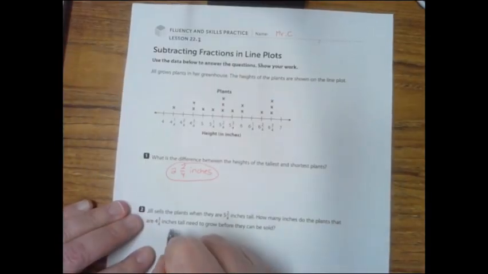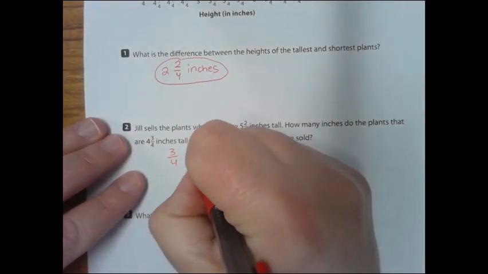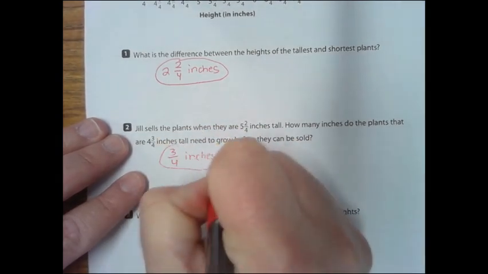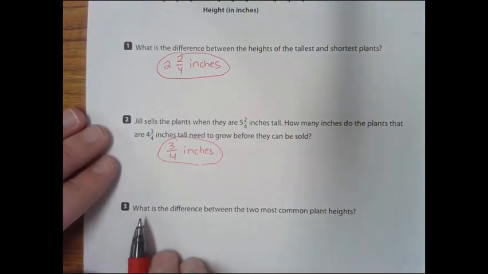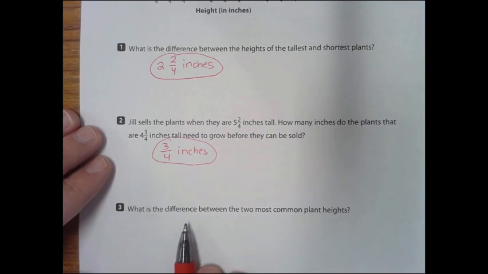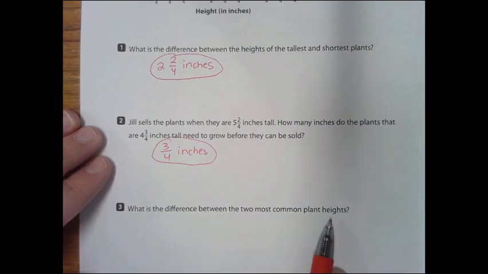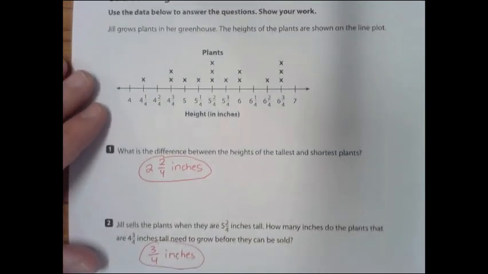So it's 3/4 inches. All right. Number 3. What's the difference between the two most common plant heights? So now we got to look at our data.